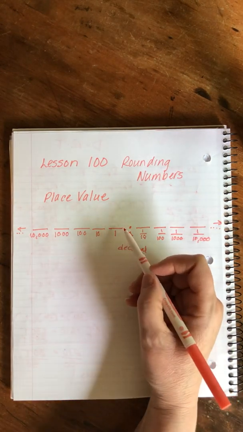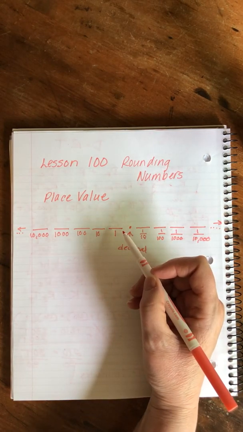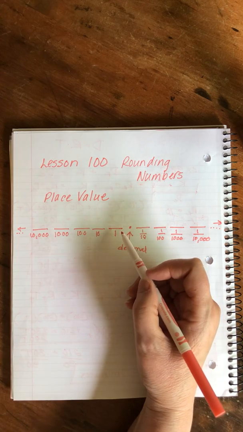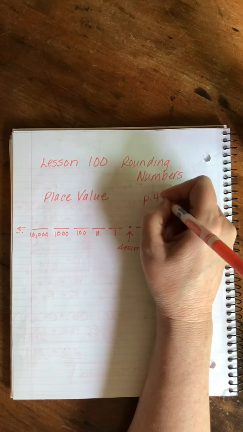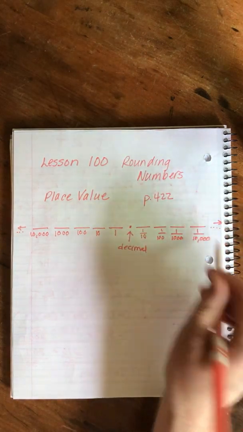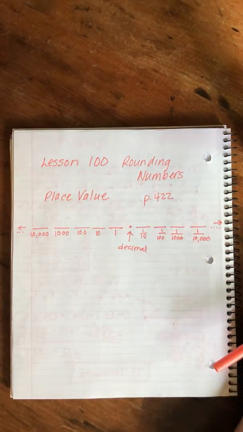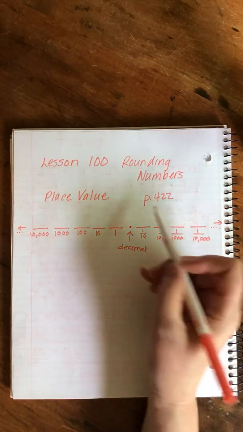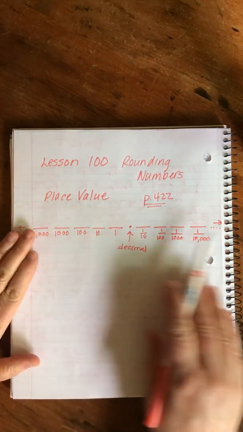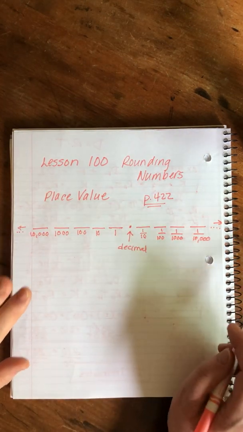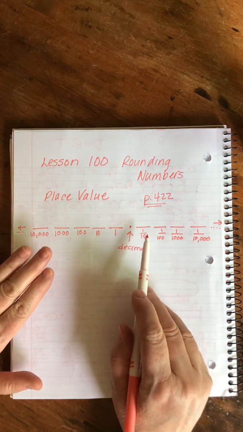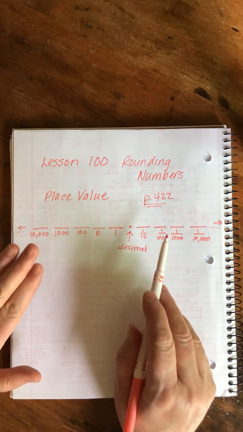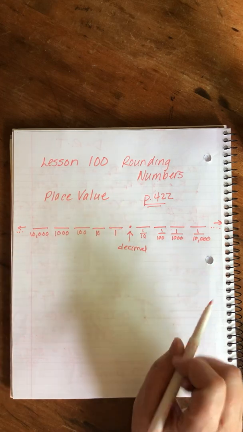Okay, there is a copy of this grid on page 422 that goes further in each direction. It gives you a little more detail. If you ever want to refer to it, there's the page number, but you get the gist, right? Now, when we round numbers, we need to think about place value because we're going to be told to round to a certain place. So let's look at an example.